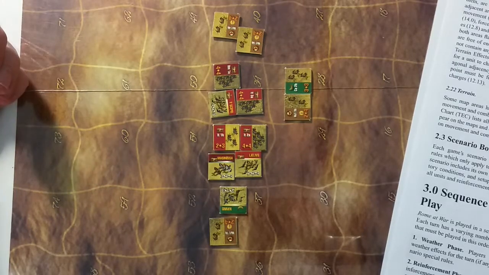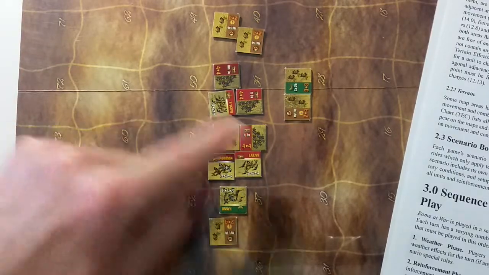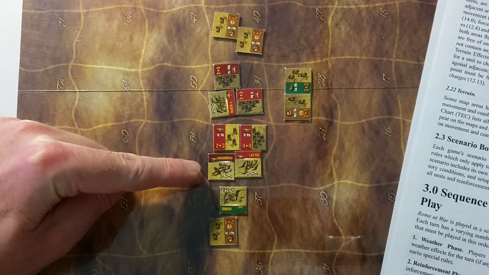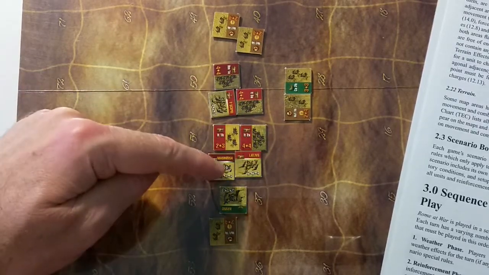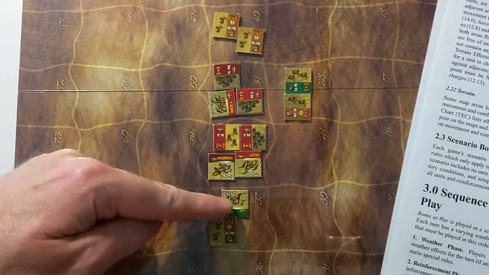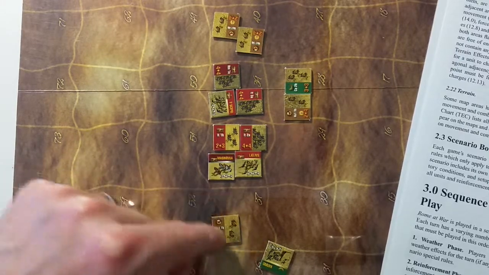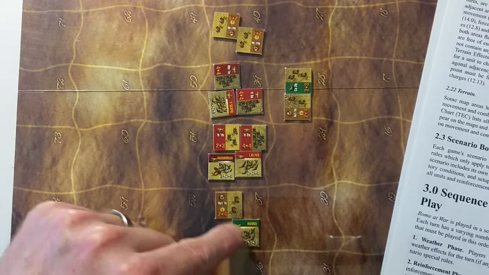So now we are back to the command phase. Both players would do this. Scipio's units are now consolidated here in these two areas. The Carthaginians are on the outside. Hanno, which by the way, I think I can adjust these because I don't think it matters. They're not long units.